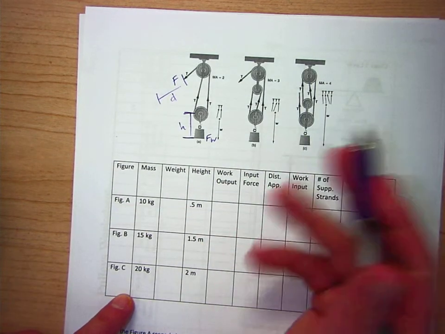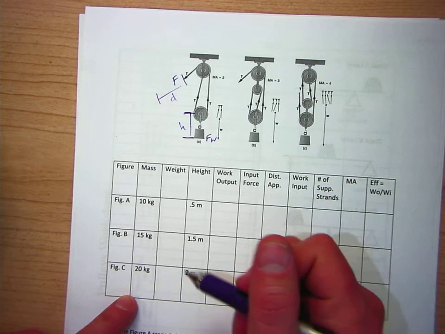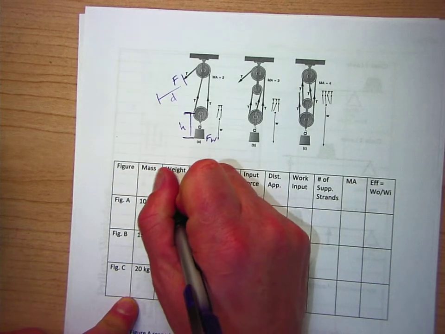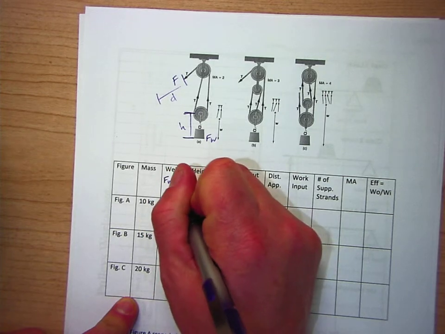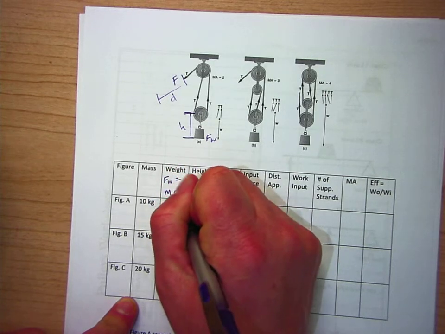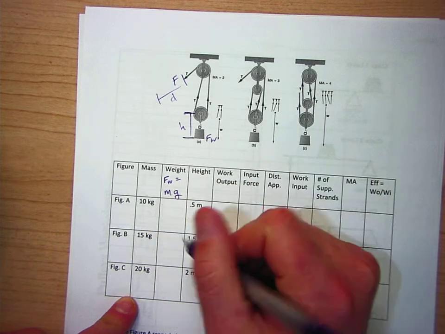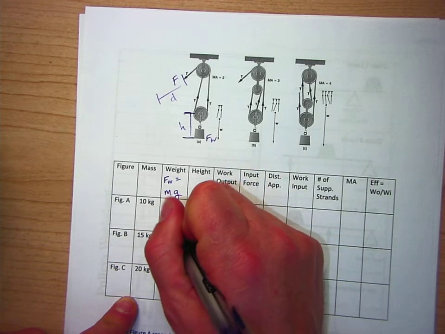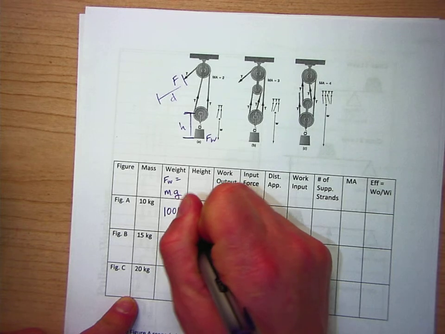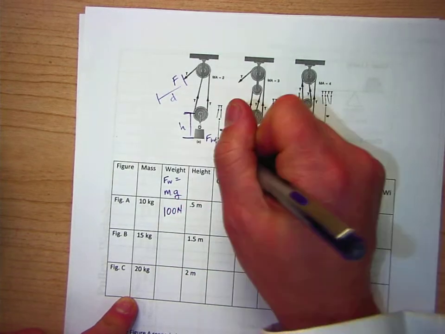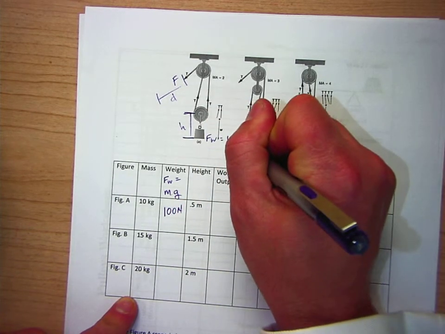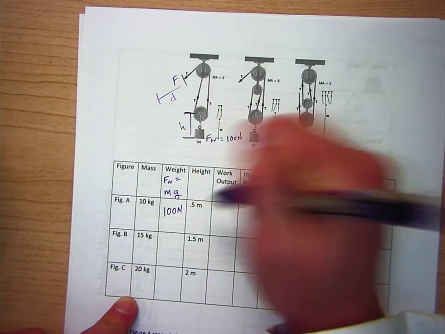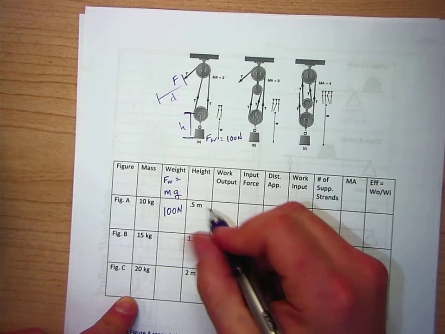All right, so you're given a mass. Each one has been given, you're always going to be given a mass. You'll often have to turn that into a weight, and as we know from everything that we've done this year, that force weight is equal to the mass times the gravity. We're going to use 10 for the gravity, so in figure A, the force weight would be 100 newtons. So this guy is 100 newtons. I'm going to pull that up to a height of 0.5 meters, pulling that up.